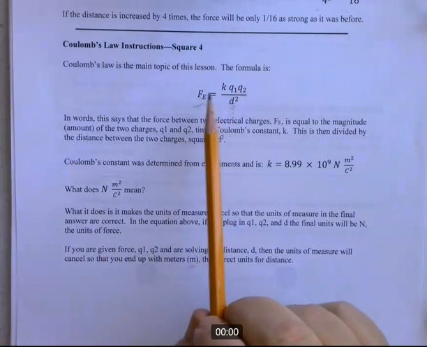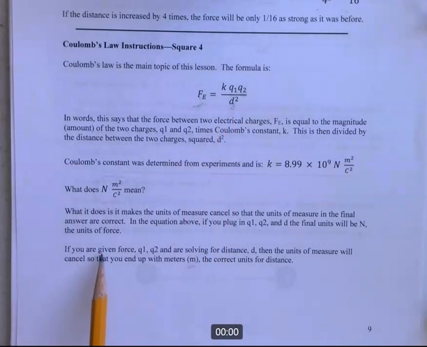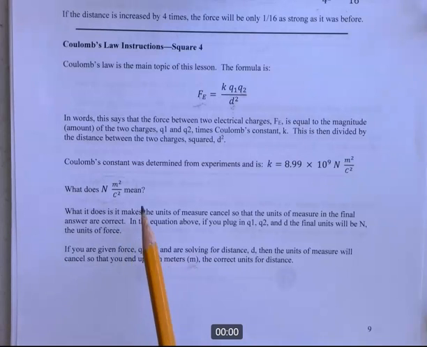What if you knew force and you knew the two charges and you wanted to solve for the distance? If you're given force, Q1, Q2, and are solving for the distance d, then the units of measure will cancel so that you end up with meters, which is the correct unit of measure for distance. You measure distance in meters. So it'll make everything cancel out appropriately so that you end up with the unit that you wanted at the end of the problem.